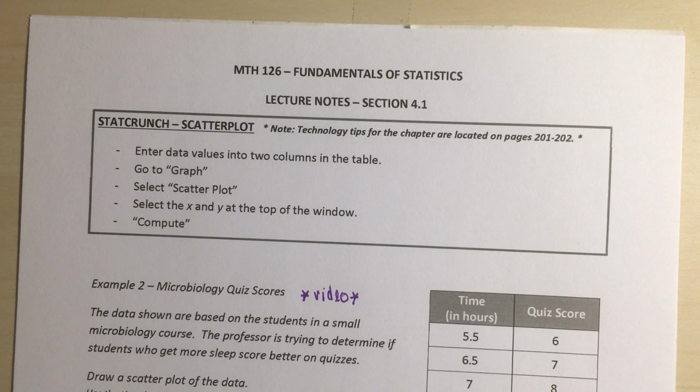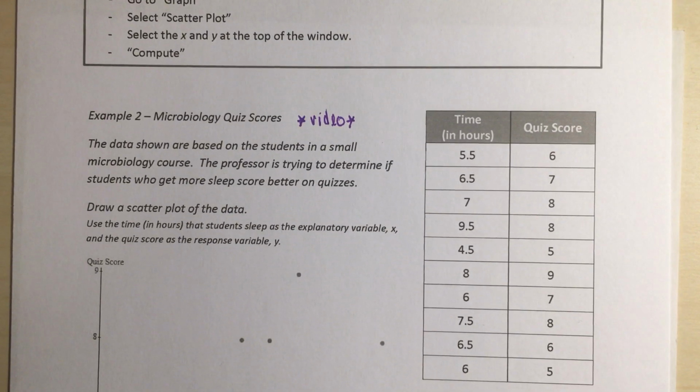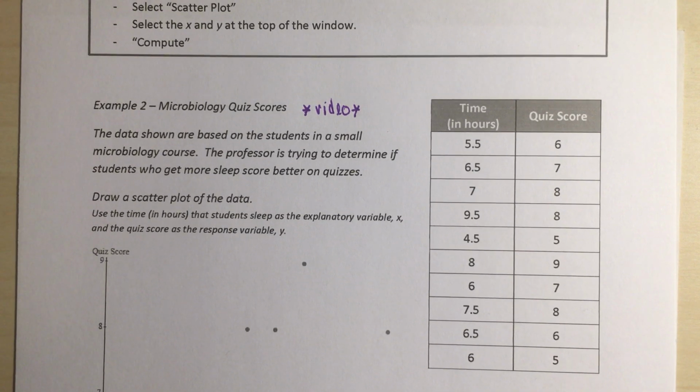So then once we have all of our data values entered, we're going to hover over the word Graph. We're going to select Scatterplot, and then we're going to make sure that we have our x and y variables selected correctly at the top of our window. Once we do that, we're going to select Compute, and that's going to give us a scatter plot. Again, I will make an additional video showing this example on StatCrunch, so that way you can see what we started with on the paper and then how I got the scatter plot that we see at the bottom of this page. So the data shown are based on the students in a small microbiology class.